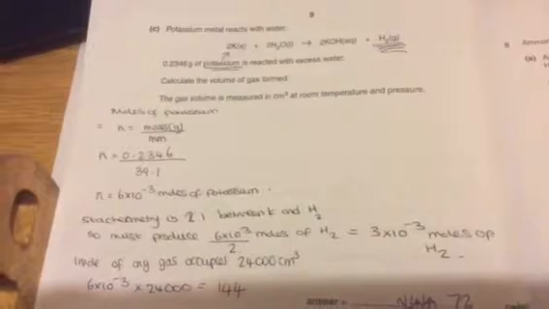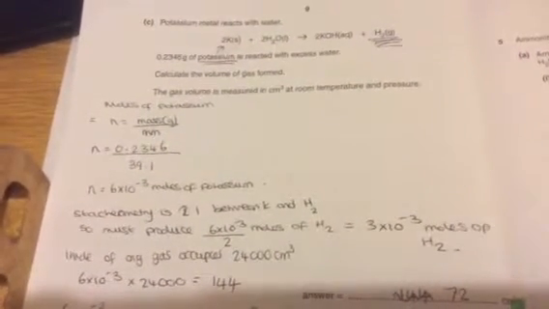The next part of question 4 goes on to give us a calculation about potassium reacting with water, so linking into the previous part of the question. We're given some information and some numbers on the amount of potassium reacted, and we're told that we're looking at volume of gas formed in centimetres cubed.